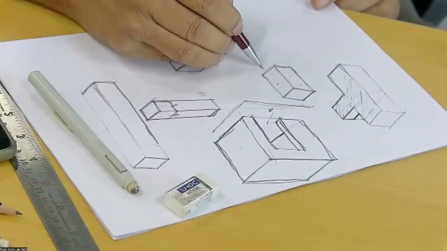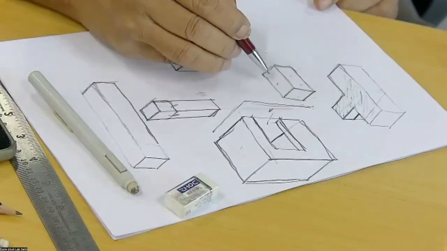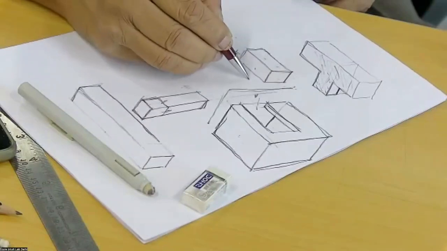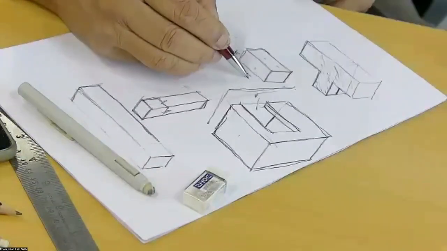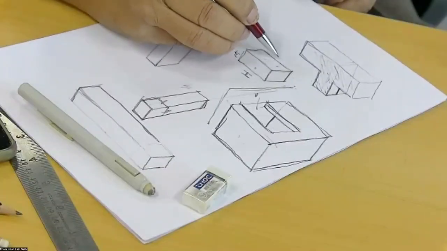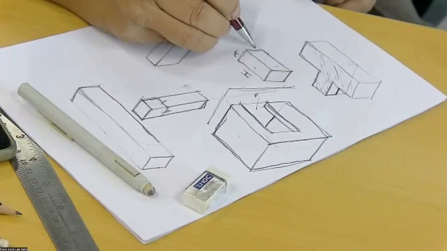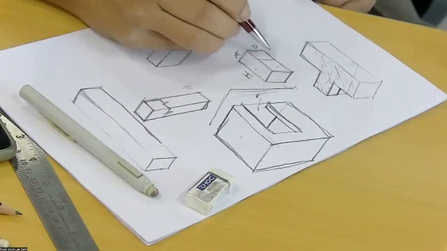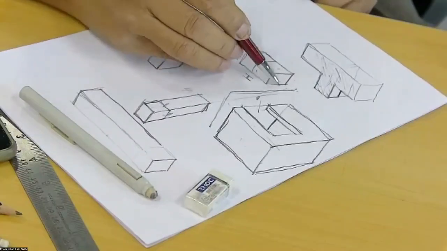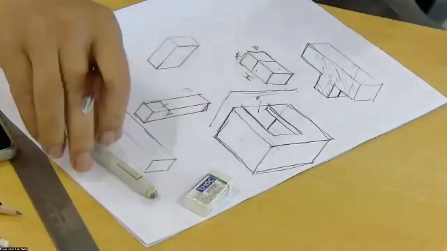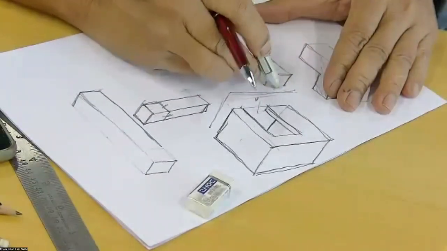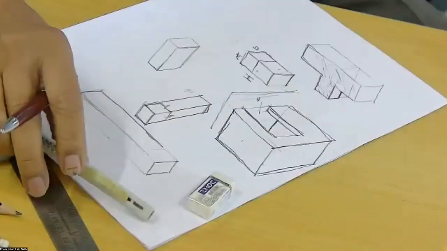If I say this is width, this is length, this is height, or I can call it height, this is width, and this is depth. So this is how deep it is, how wide it is, how high it is. And of course, if I did not draw this line, then it doesn't mean anything. It does not show three-dimensionality.